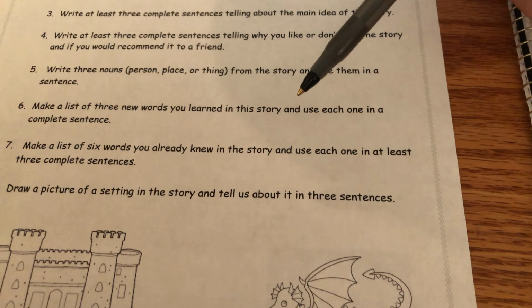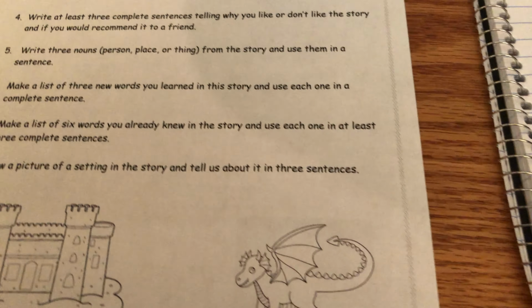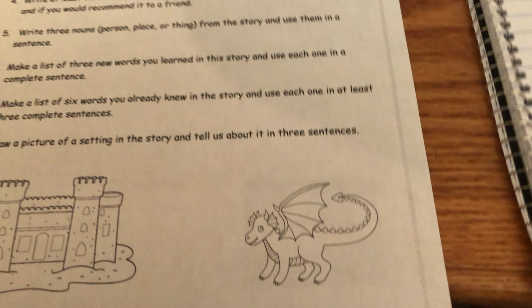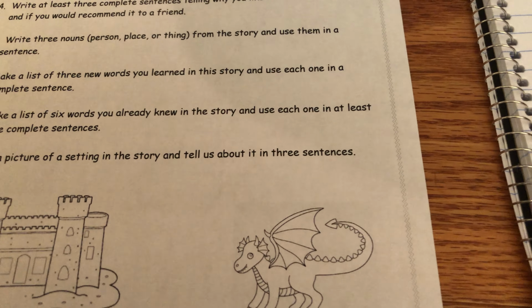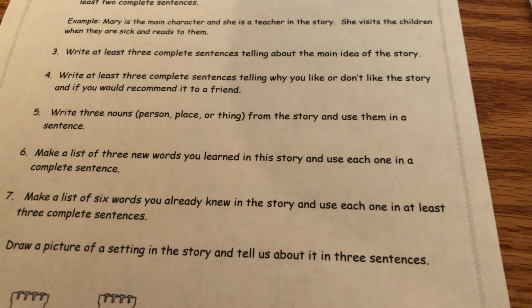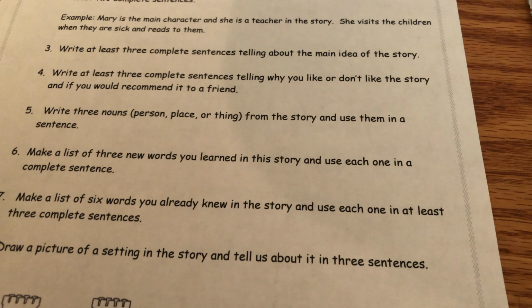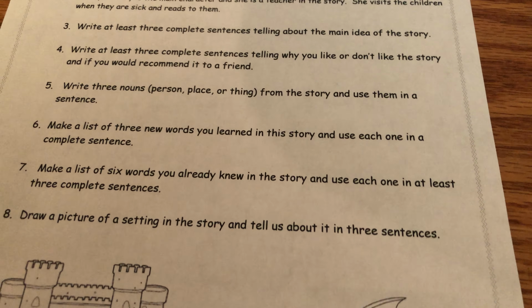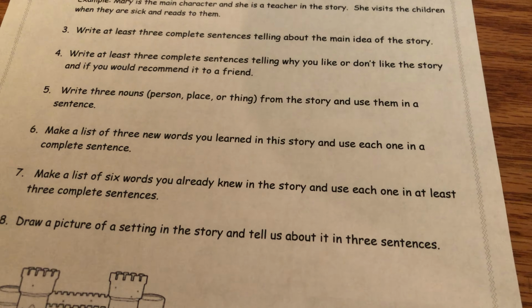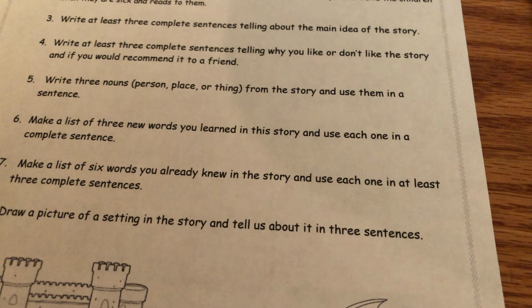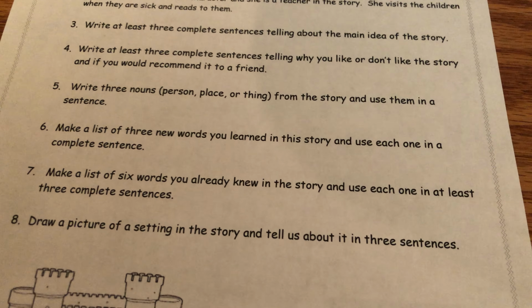So maybe you could find them in your book that you were reading, and then you can find the word that you don't know, or maybe that you don't understand, and you can maybe go find a dictionary and go find the definition, or ask mom and dad what they think it means. And once you find that word, you need 3 of them. I want you to try to use them in a new sentence.